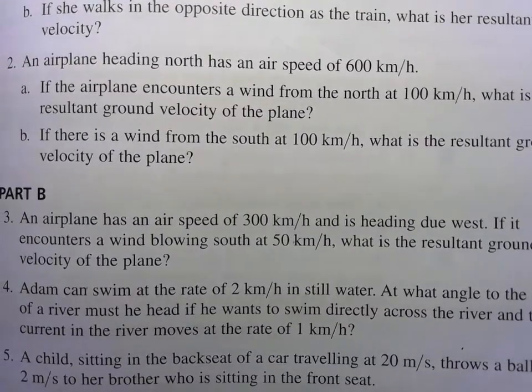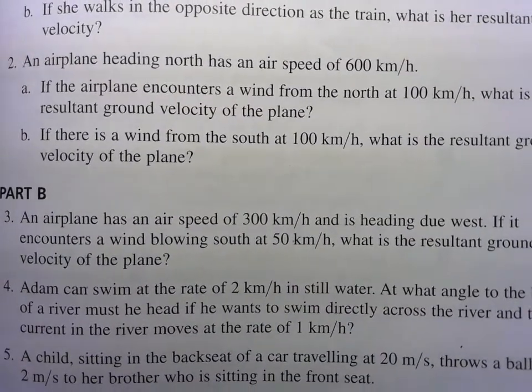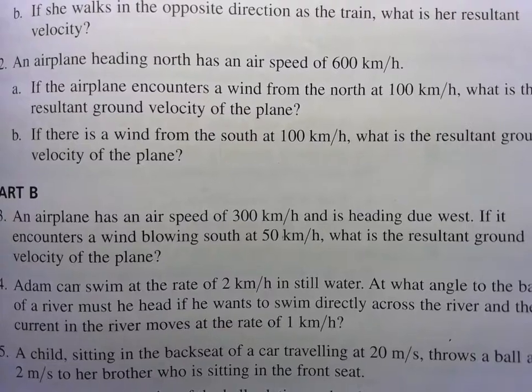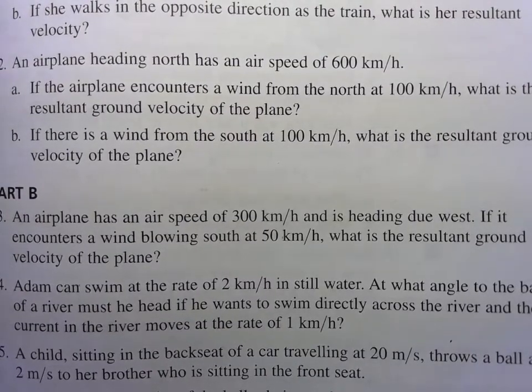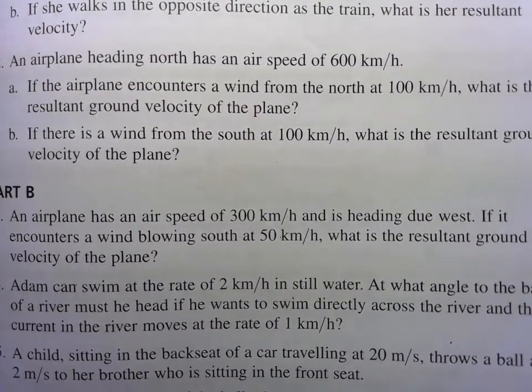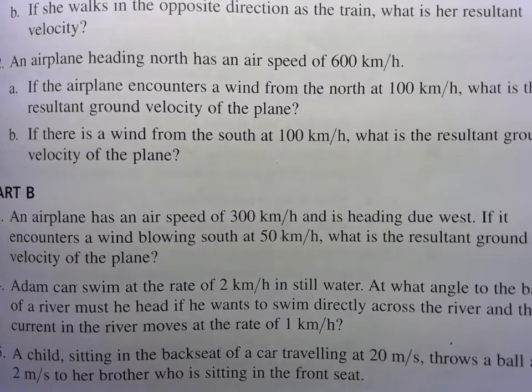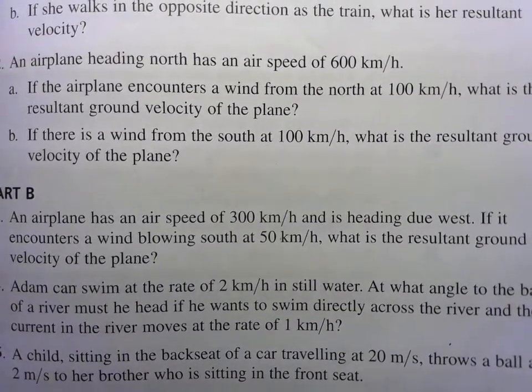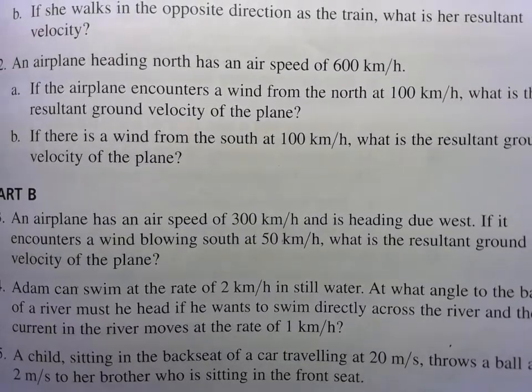Hi folks, we're going to take a look at page 369, number 3. So here we've got the question. It says an airplane has an airspeed of 300 kilometers per hour heading west, and it encounters a wind blowing 50 kilometers an hour blowing south. And what is the resultant ground velocity of the plane?